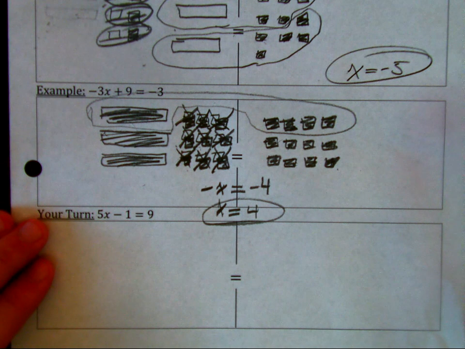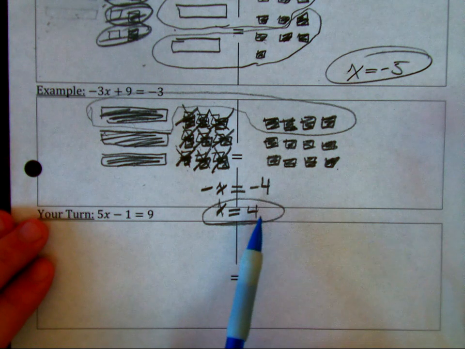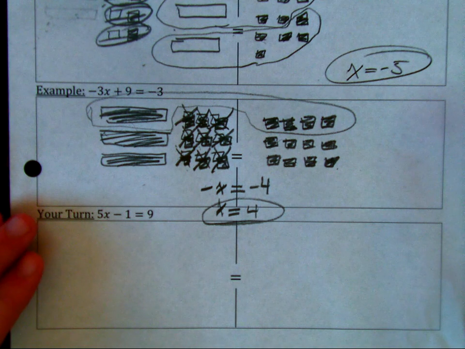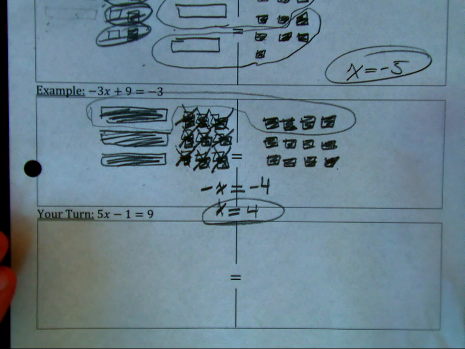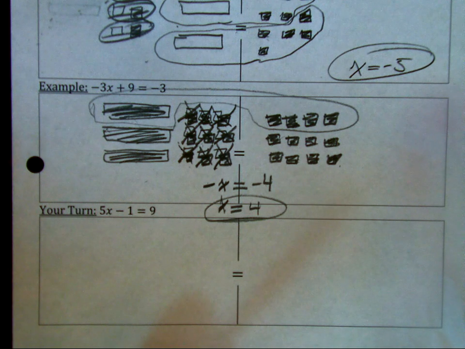Again, all we did was group it to get x by itself, and we said, hey, I know the opposite of a negative x is a positive x. The opposite of a negative 4 is a positive 4. Everybody okay so far? I promise it's super simple, but just building blocks.